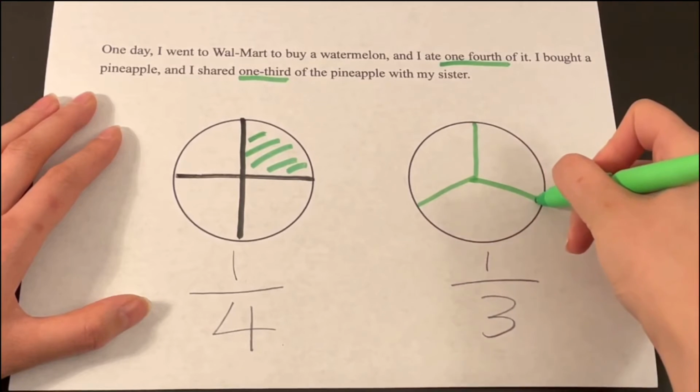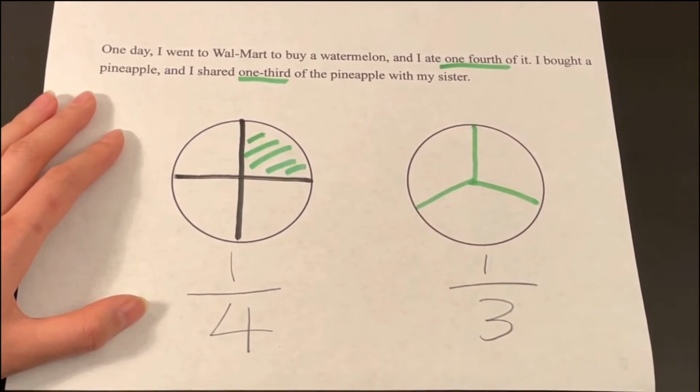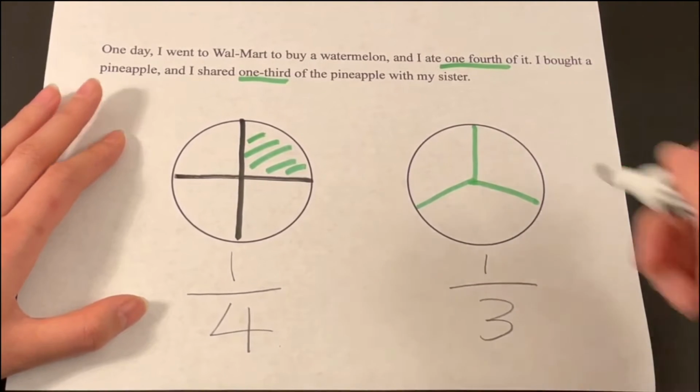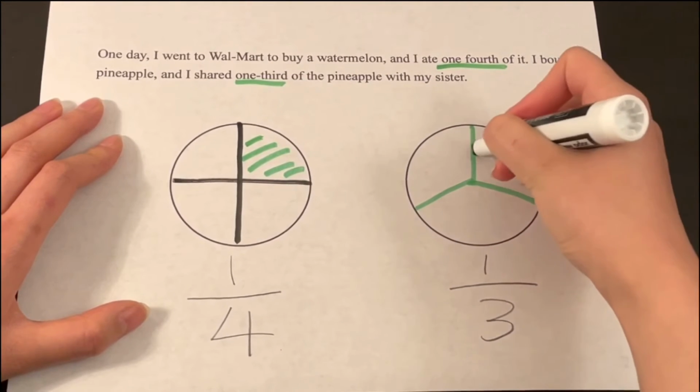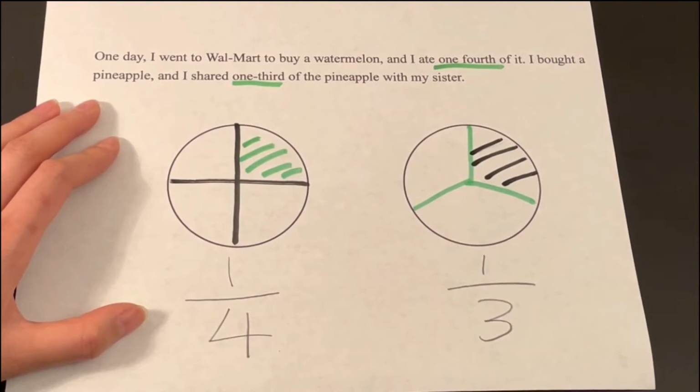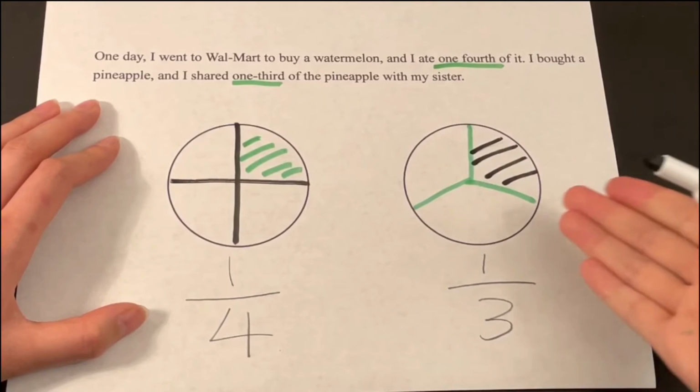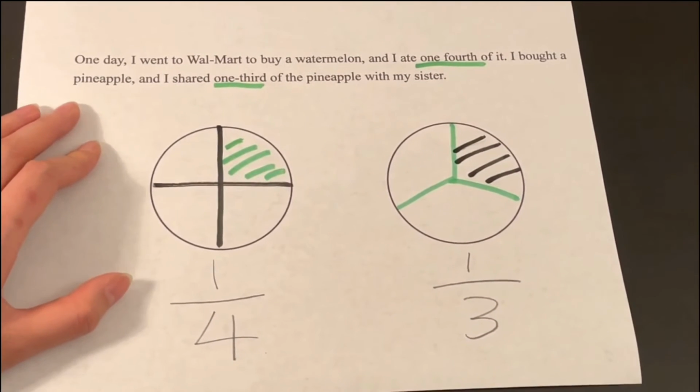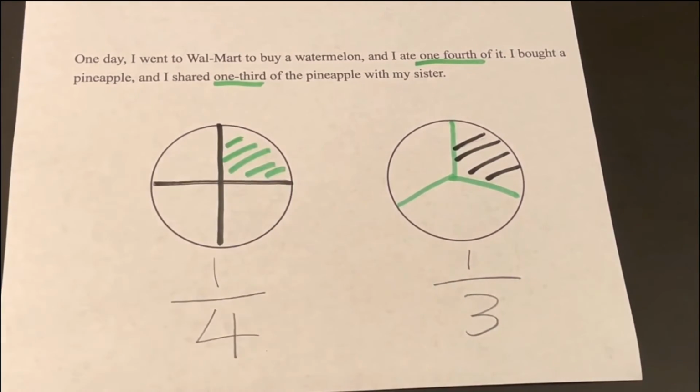So let's do it. And our numerator 1 tells us we need to shade 1 part of it. Here you go. So we get our graph to perfectly represent the fraction 1/3.